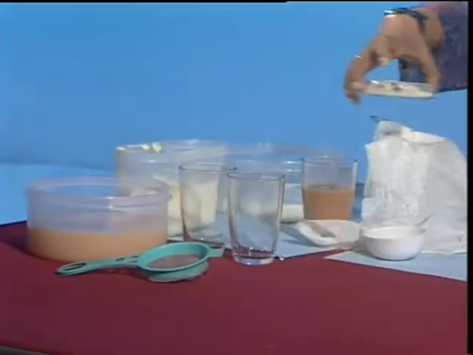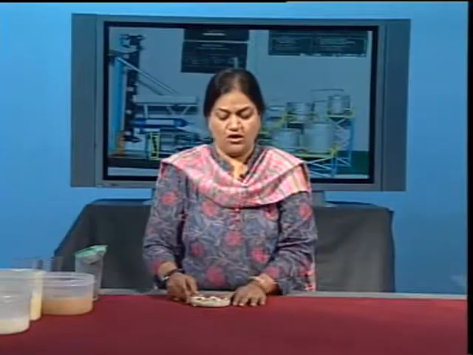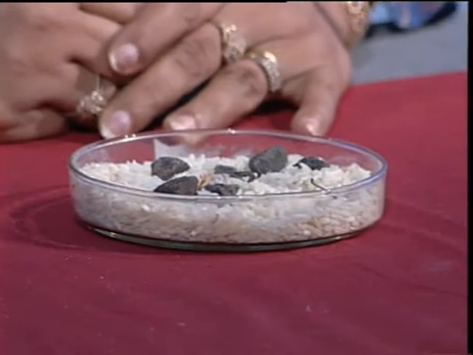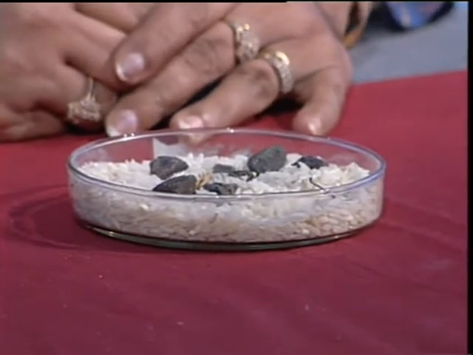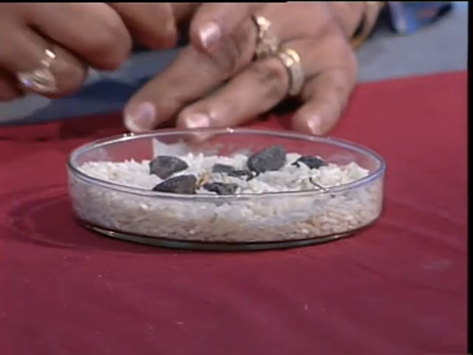Let me start with rice. This is rice with some stone pieces in it. Now there is a difference in the size of the stone pieces and the rice. How do we separate the stone from the rice?